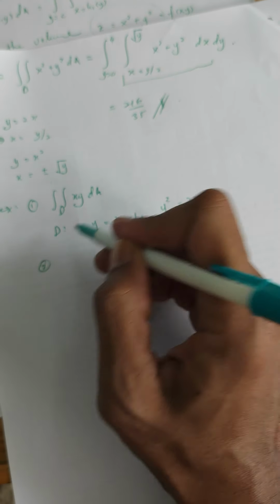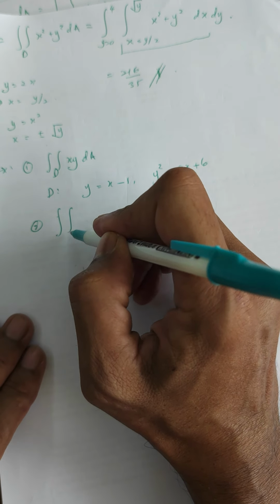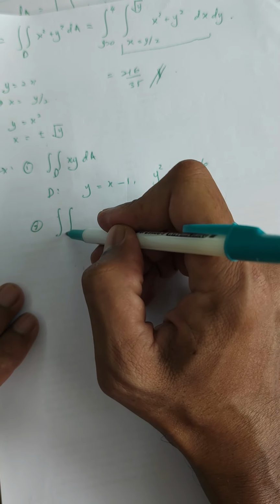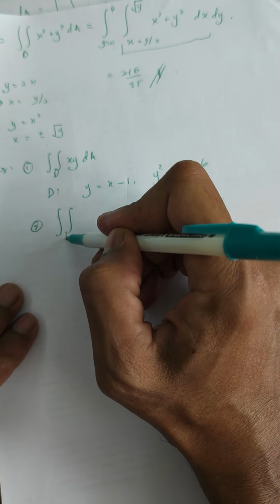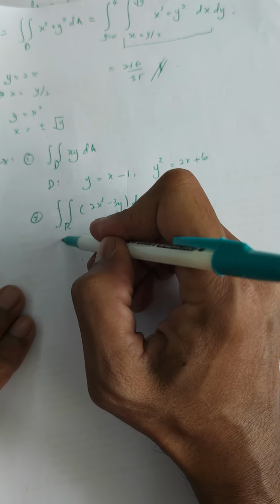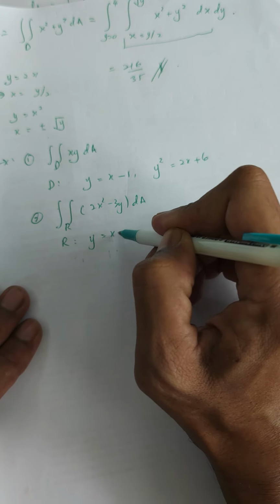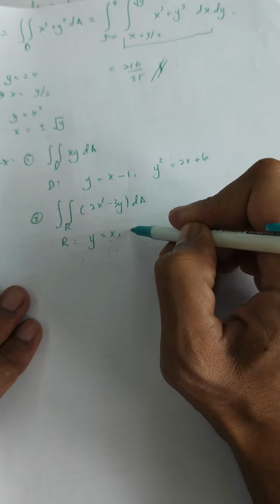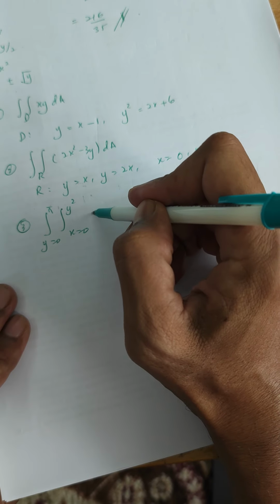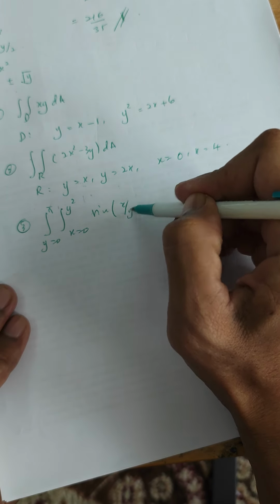Then number 2, we integrate over R of 2x squared minus 3y dA, where R is given by y equals x, y equals 2x, x equals 0, and x equals 4. I think this one is much easier. And number 3, we evaluate the integral with y from 0 to pi, x from 0 to y, of y squared sine of x over y dx dy. This is more straightforward.